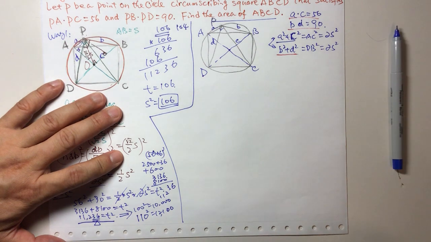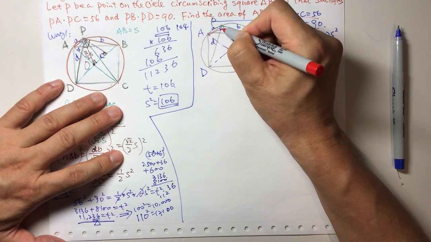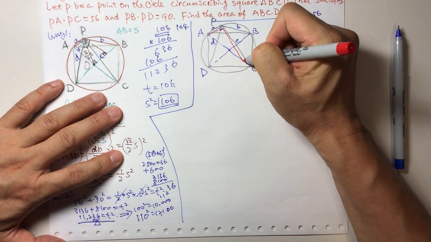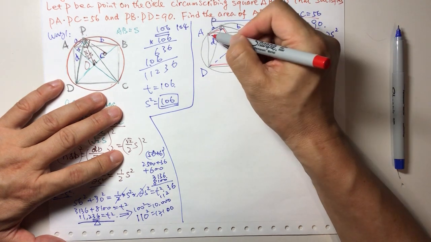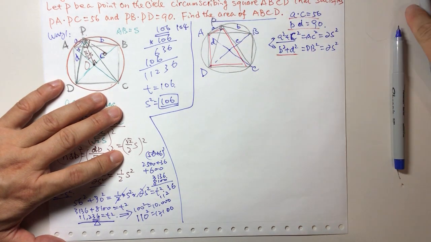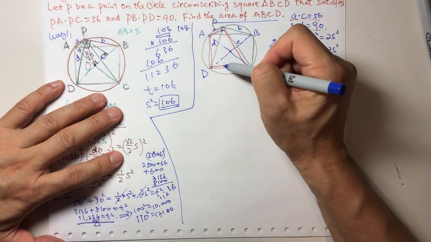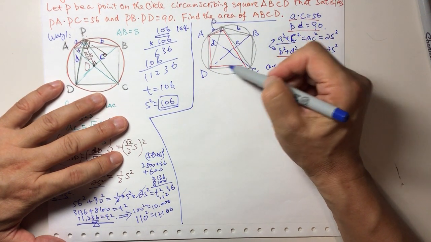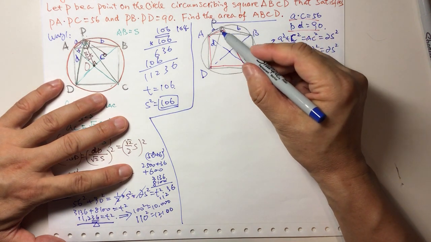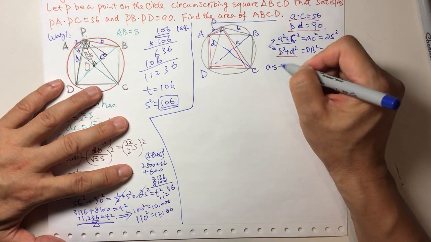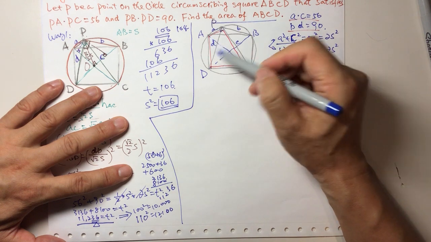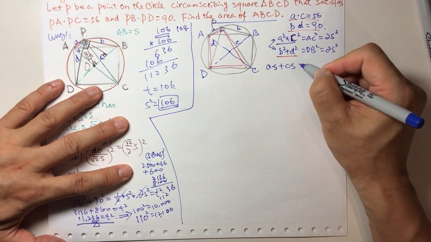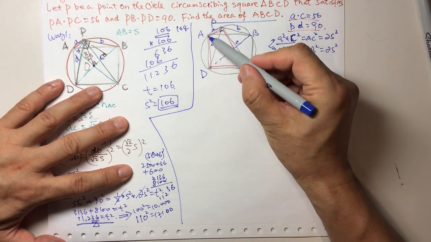First, this is a cyclic quadrilateral, right? And so A times S plus C times S equals the product of the diagonals.